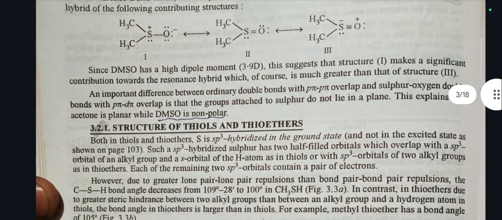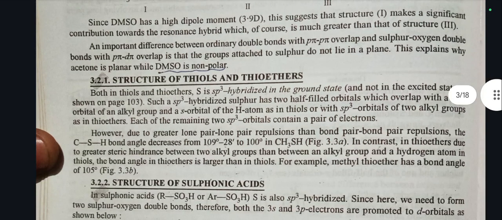An important difference between ordinary double bonds with pπ-pπ overlap and the sulfur-oxygen double bond with pπ-dπ overlap is that the groups attached to sulfur do not lie in a plane. That explains why acetone is planar while DMSO is non-planar.